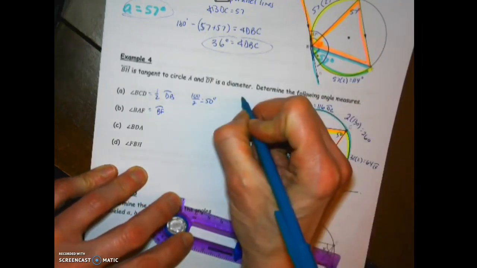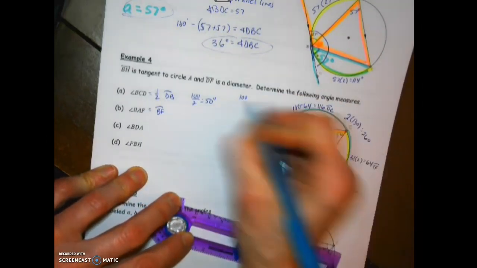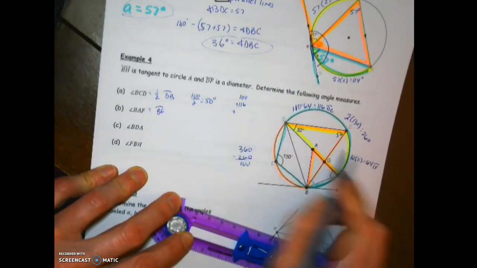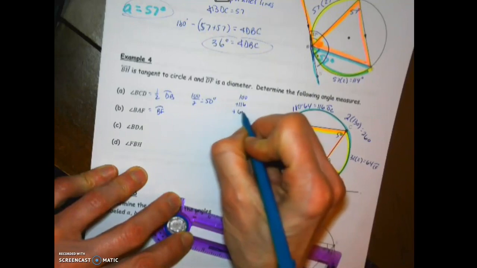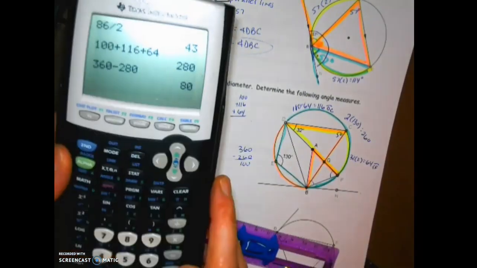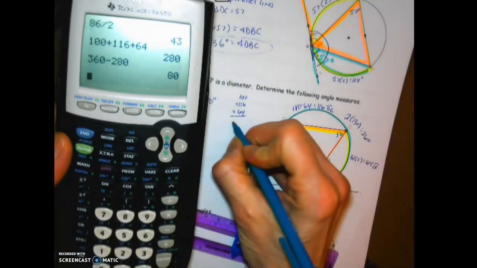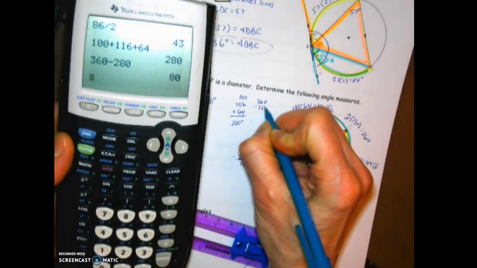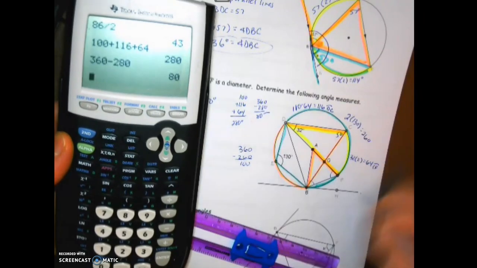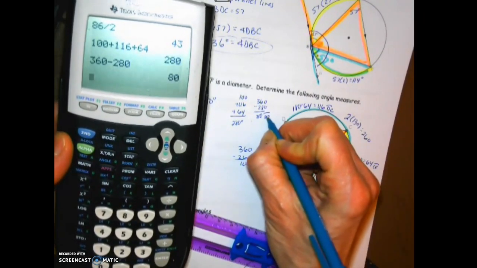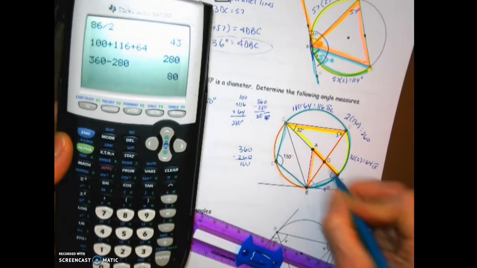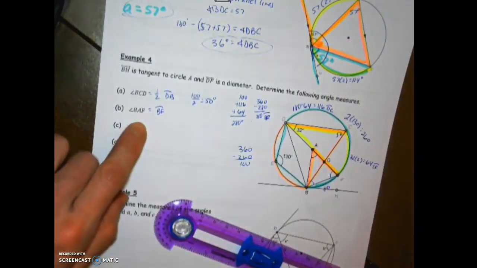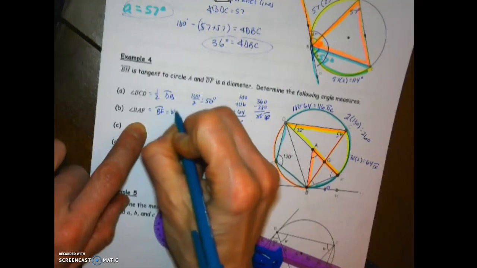So we're going to take 100 plus 116 plus 64. All right, and that comes out to be 280 degrees. So when we take 360 and subtract 280, we end up with 80 degrees, which is the measure of arc BF. And since angle BAF is a central angle, it's equal to the intercepted arc, which means it's 80 degrees.